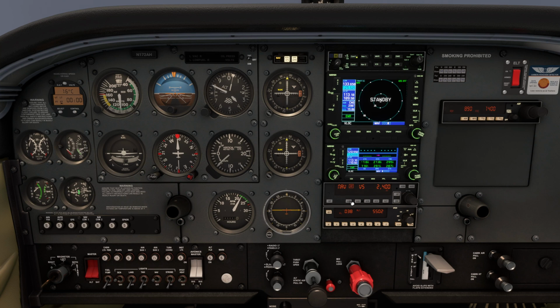So what I'm going to do is take it and put it into heading mode so that I will track this using heading. And then I'm going to take the localizer frequency and put it up in number 1. So I've got this in here for monitoring the localizer back course. I've got this in here for monitoring my track with the VOR to make sure I stay on that radial until I intercept this back course.